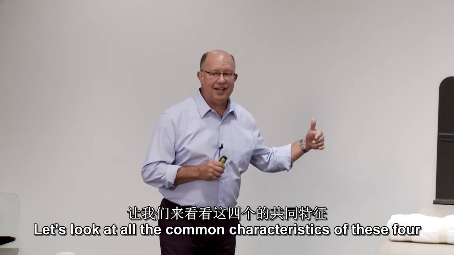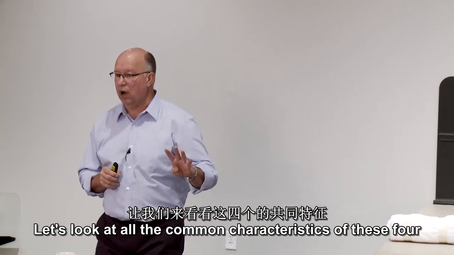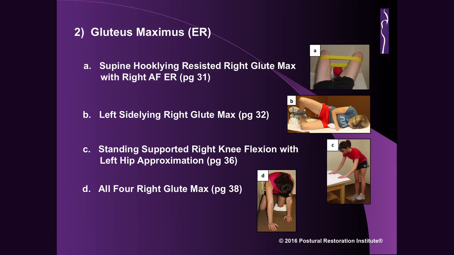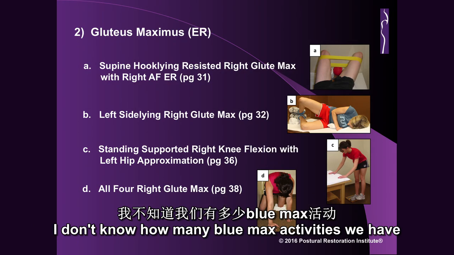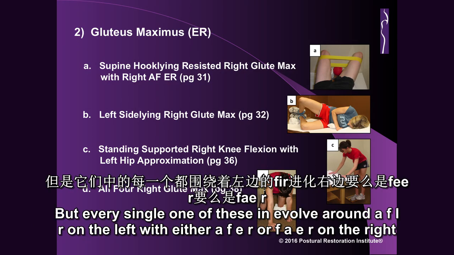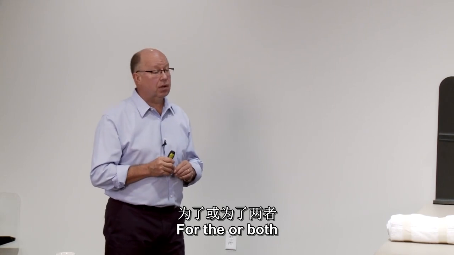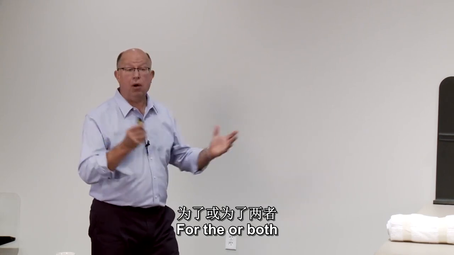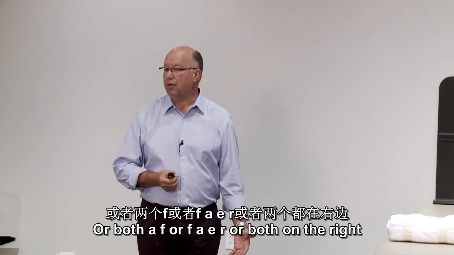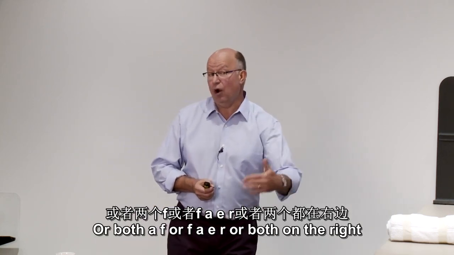Before we get her up here, let's look at all the common characteristics of these four. First of all, Jen, are there more than four? Oh my gosh. I don't even know how many glute max activities we have. But every single one of these evolve around AFIR on the left with either AFER or FAER on the right. Or both. So or both of those on the right. Thank you, Jen.